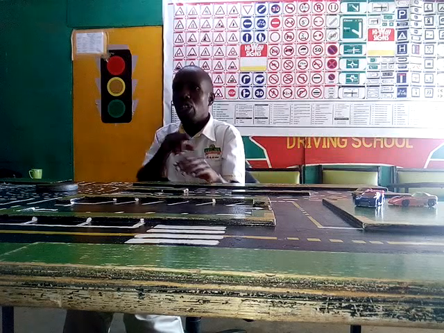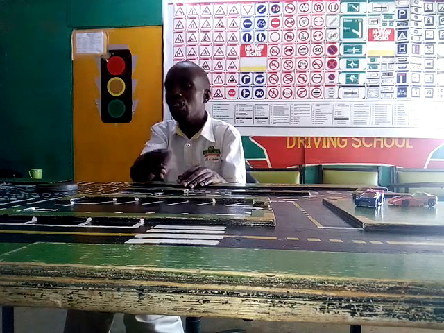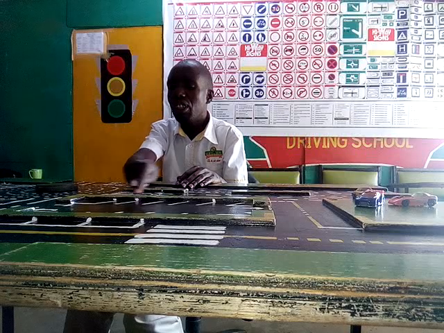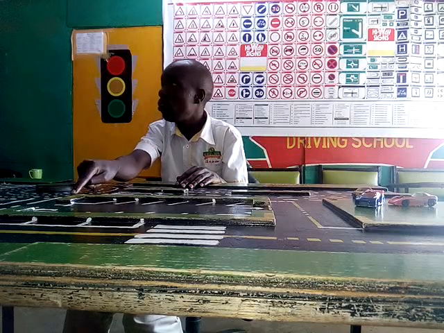Number 2 is to enable you cross, because you see us crossing to lane 4, crossing to lane 3, to lane 2.